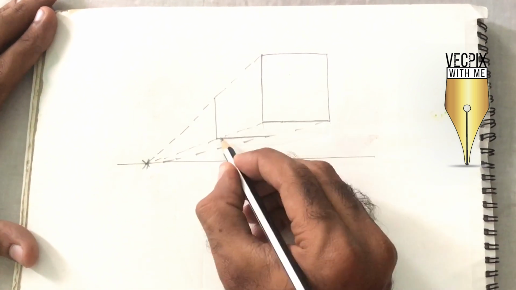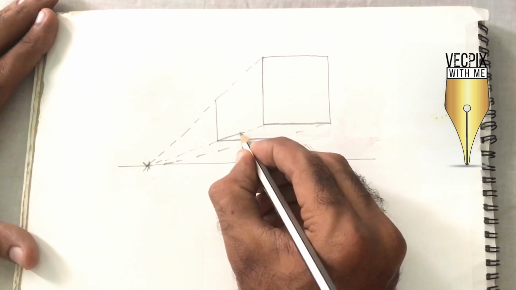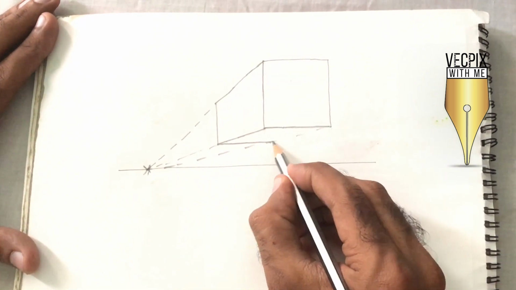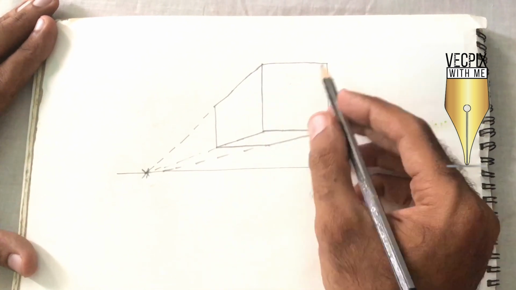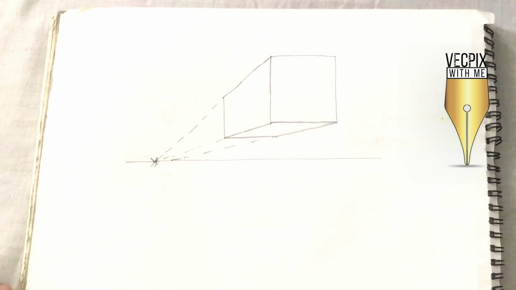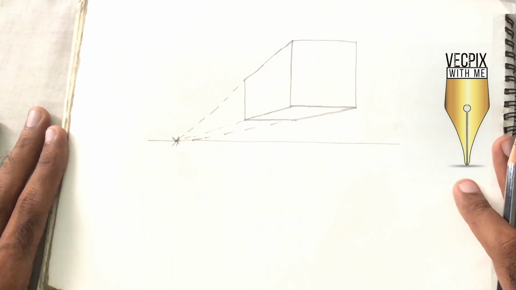Now start joining the guidelines like this and like this. Now you can see a cube. We got a cube. That's it. This is how we draw a cube in 1 point perspective.